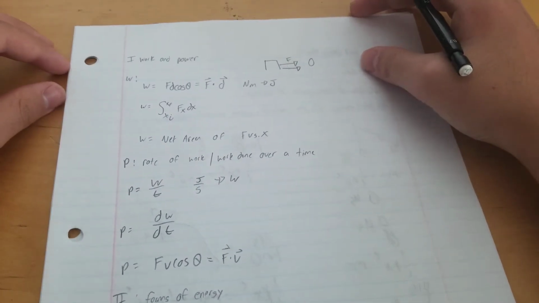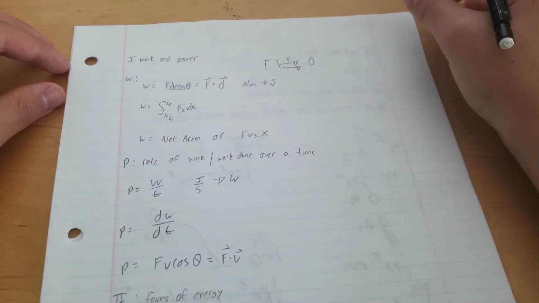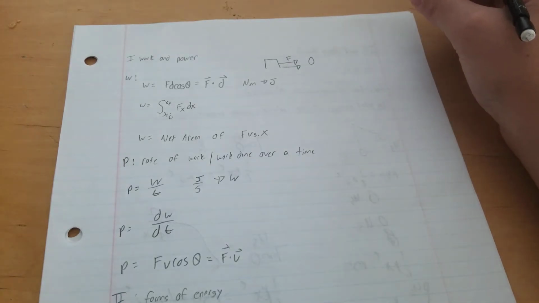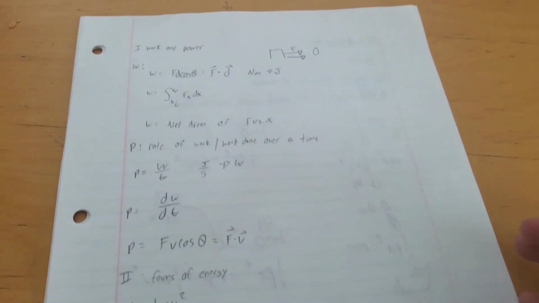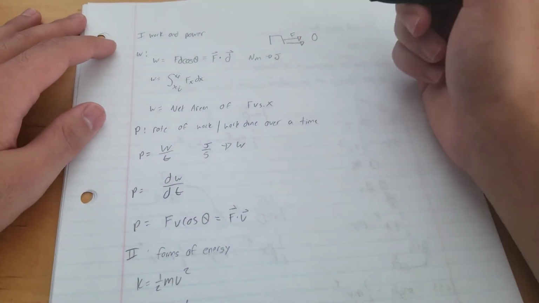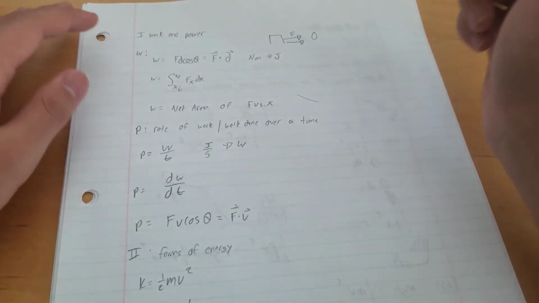Another way to find work is to take the integral of an F of x function. If you're given a function of F versus x, just take the integral of that and you should be fine. Next, when you're given an F versus x graph, work is the net area of that graph, the area under the curve.